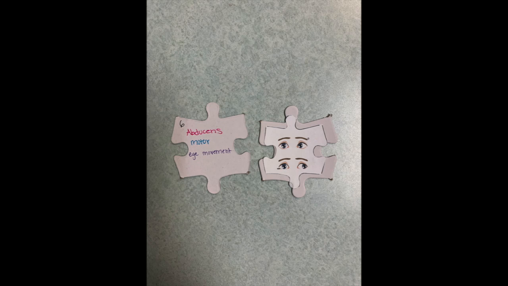It then enters the subarachnoid space and pierces the dura mater to travel in an area known as Dorello's canal. Once it leaves Dorello's canal, it enters the cavernous sinus. It travels through the sinus and enters the bony orbit via the superior orbital fissure. Within the bony orbit, the abducens nerve terminates by innervating the lateral rectus muscle. Some lesion symptoms would be medial strabismus, and it can cause double vision or diplopia, nystagmus.